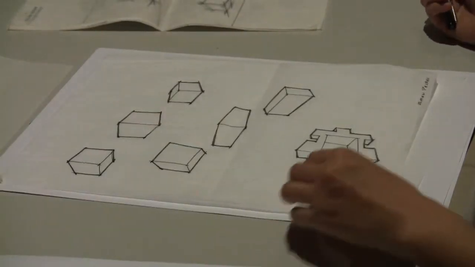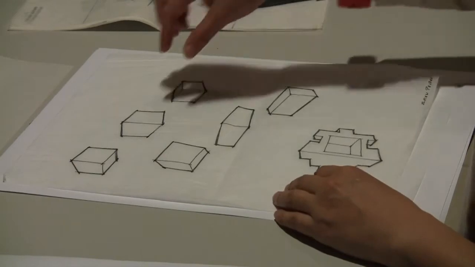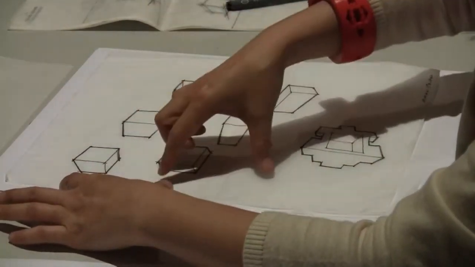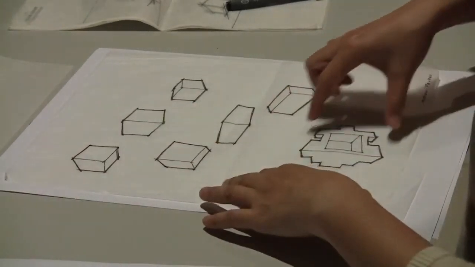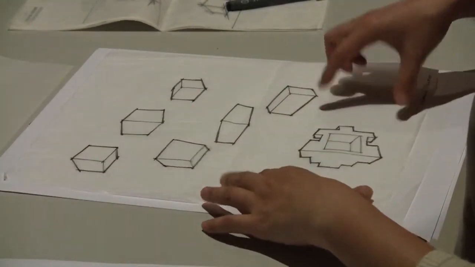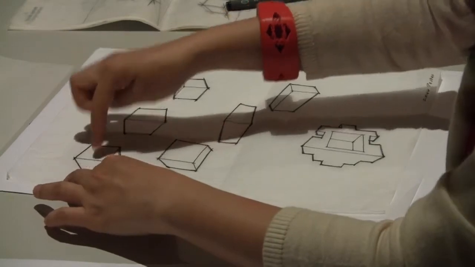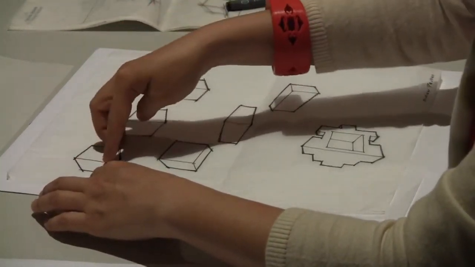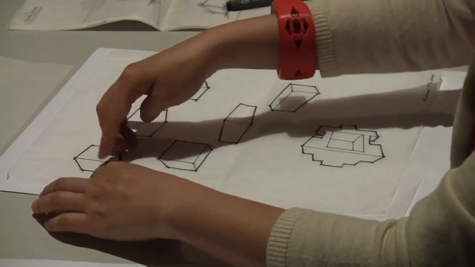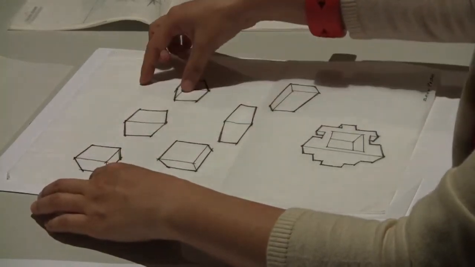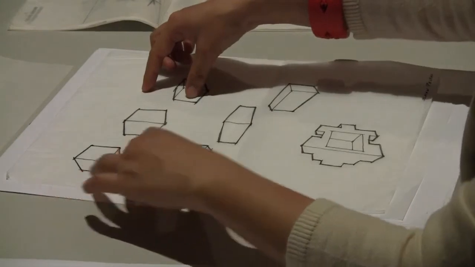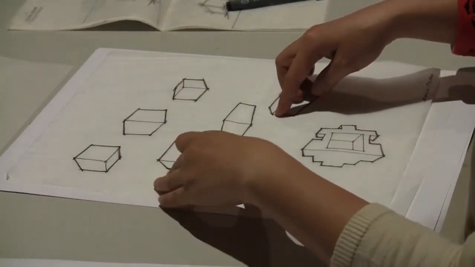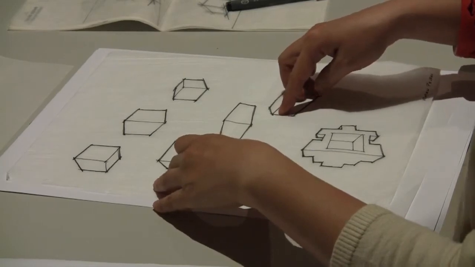So basically what you do is, as you can see, you have 3 sets of boxes, right? The first 1, 2, 3 are cubes. Which means the 3 dimensions, the x and the y and the z, are the same dimension. They're called the cubes, right? The second one is not. The second one is called the cuboid.